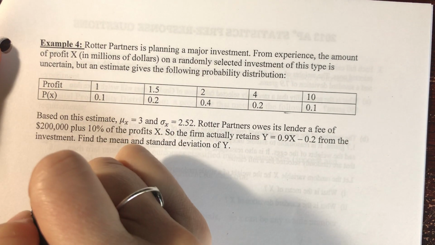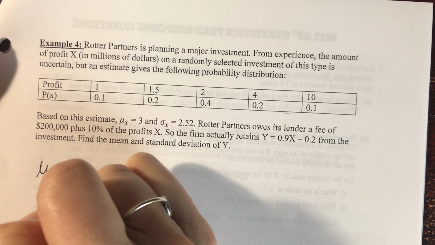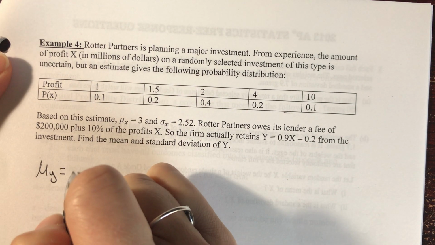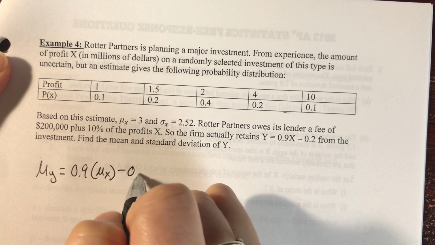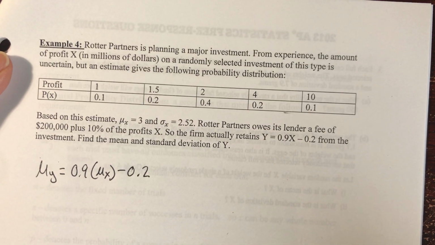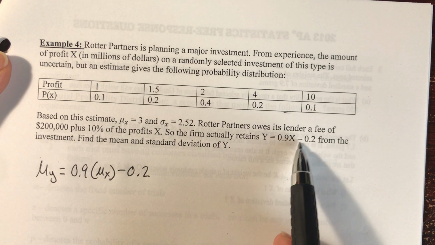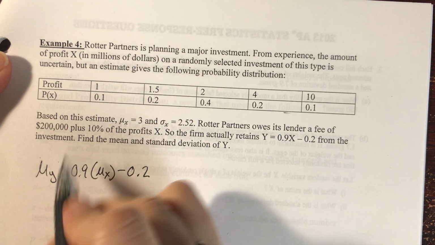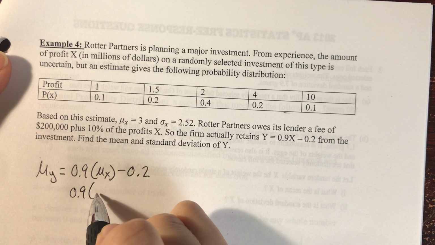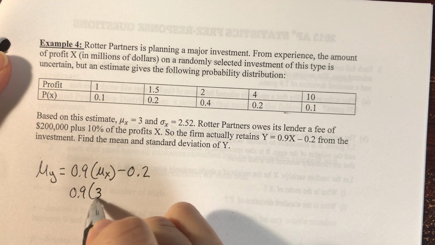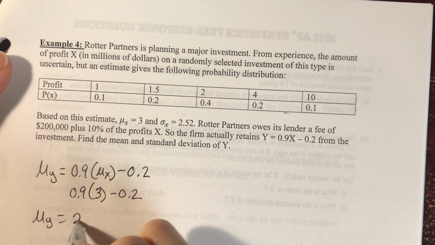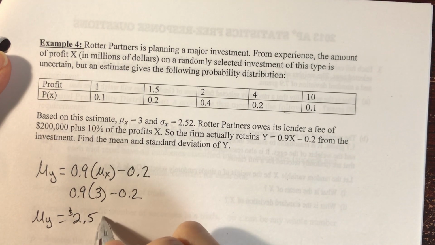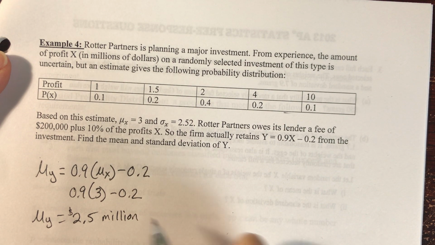So we have the mean of Y is going to be 0.9 times the mean of x minus 0.2. Right? If y equals 0.9x minus 0.2, then we're going to plug in the mean of x here. So the mean of x is what? 3 minus 0.2. So the mean of y is 2.5, and it's $1 million. Okay, that's what they can expect.